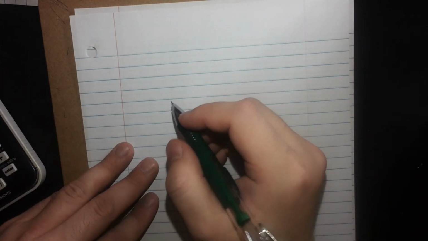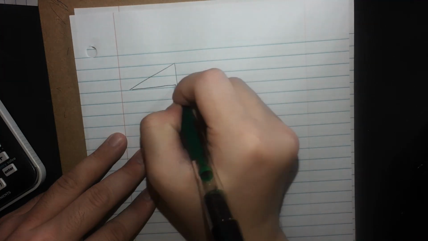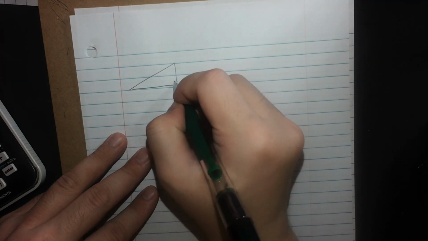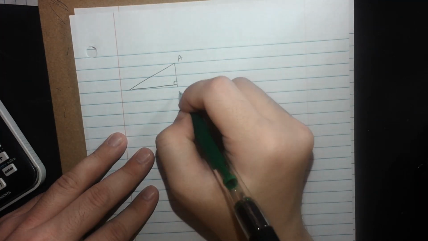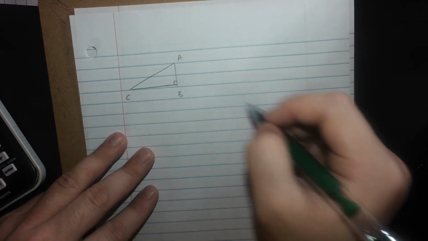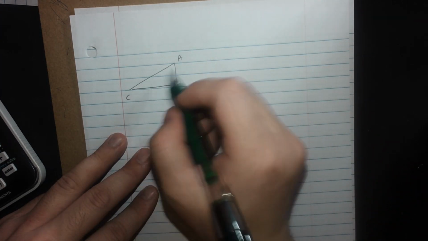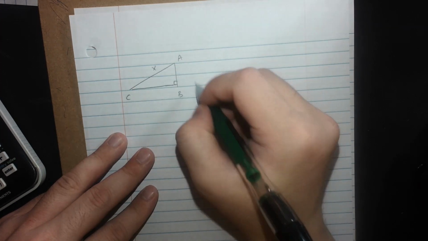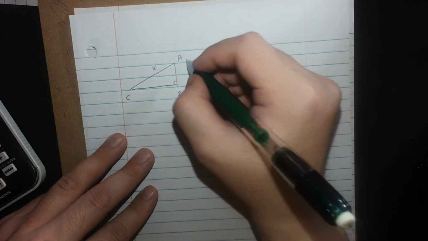All right, so the next thing that I want to do is, let's say I give you a right triangle. We're going to label this A, B, C, and the measure of AC is X. The measure of AB is 11, and the measure of angle C is 21 degrees.